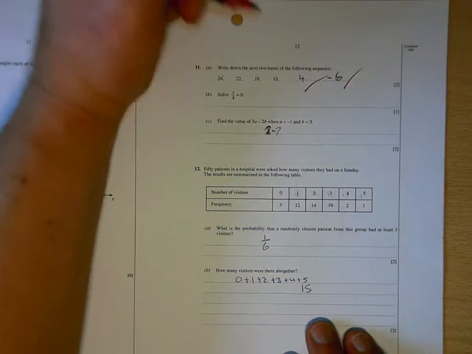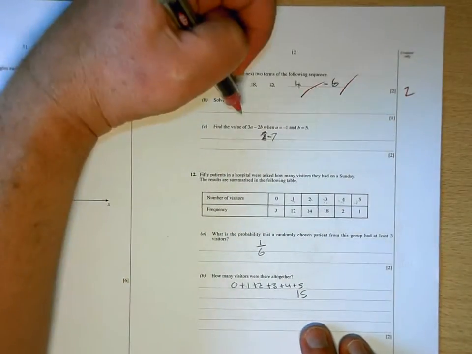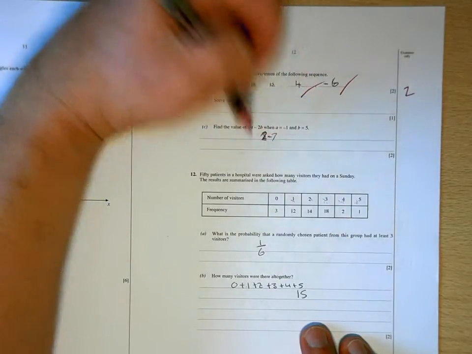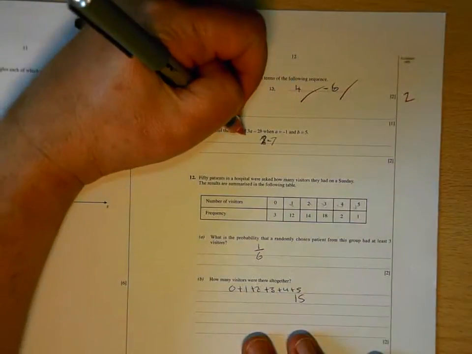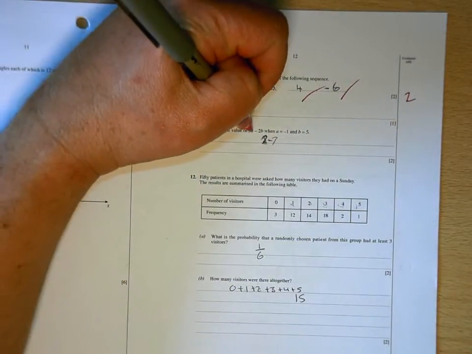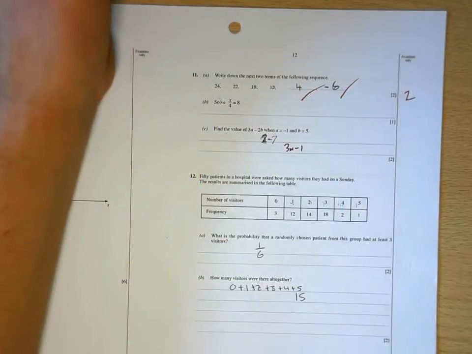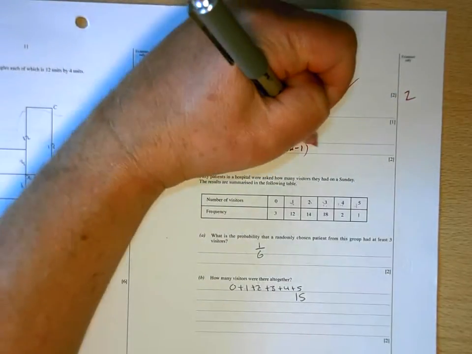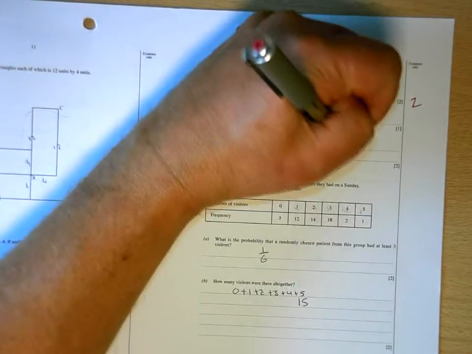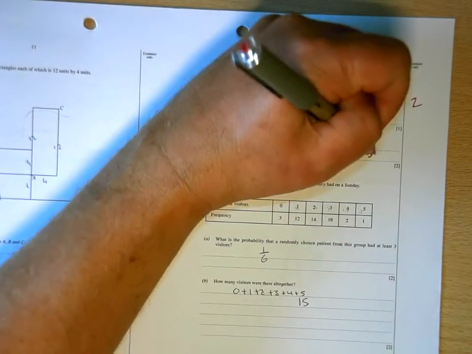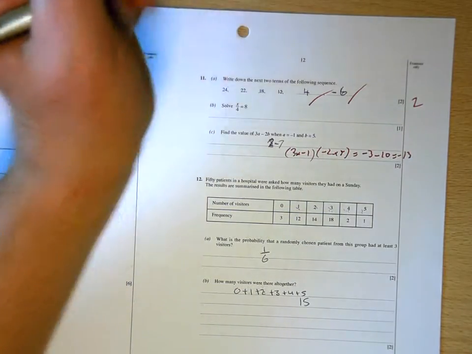That is correct. You should be able to do this now after the work that we've done this week, and we'll be doing work on this in the next couple of lessons as well. But what you need to do there is replace the a with a -1, and the 3 and the a are joined by a times, so that's going to be that. Then you've got -2 times 5, so you get 3 times -1 is -3, -10 equals -13.